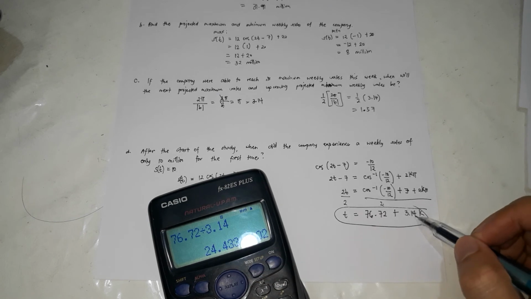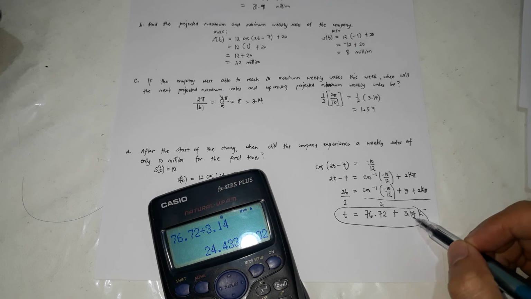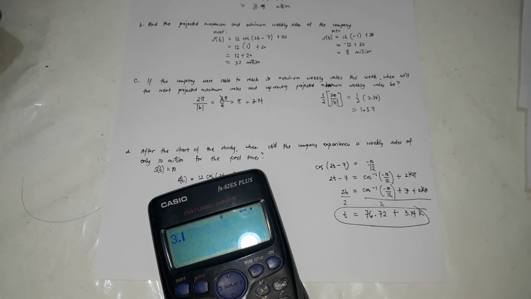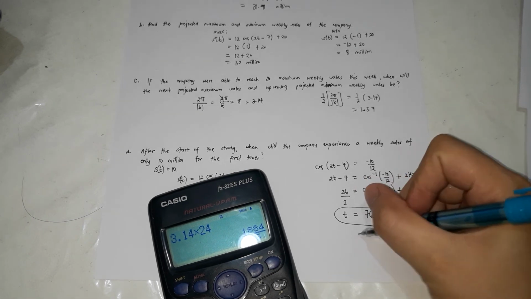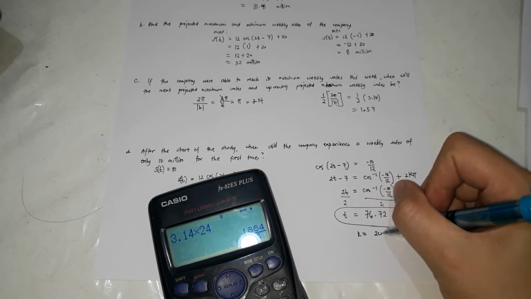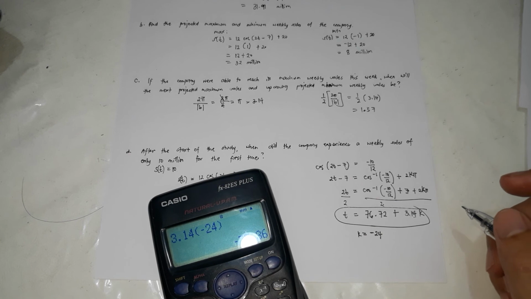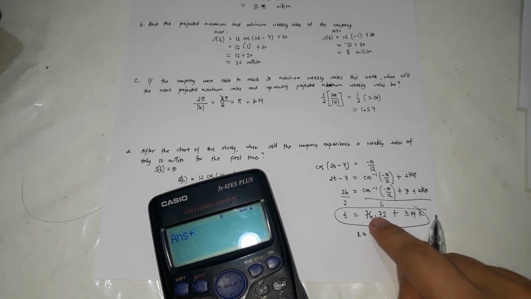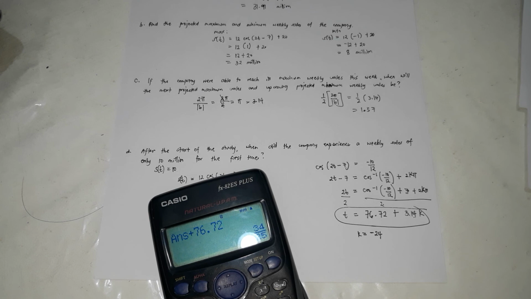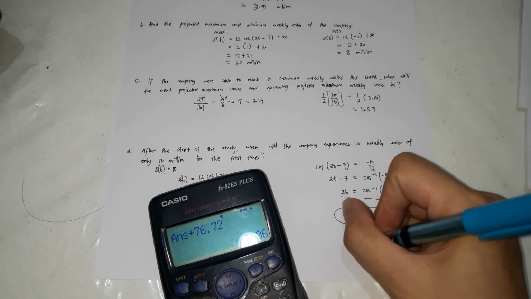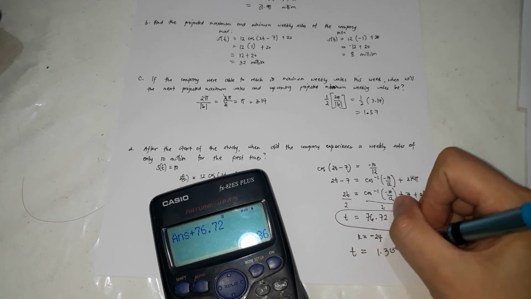So what we're going to do is, the 3.14, multiply it by 24. So k now would be 24. So let's change this to negative 3.14 times negative 24. It's equal to 75.36. Add this to 76.72. The answer is t is equal to 1.36.